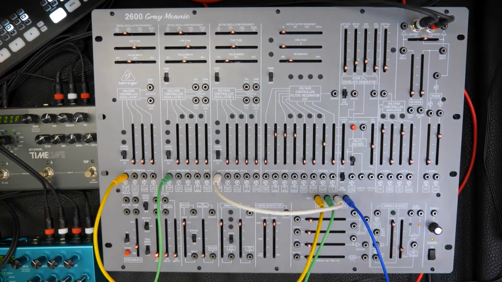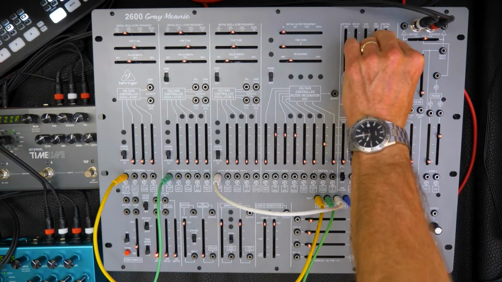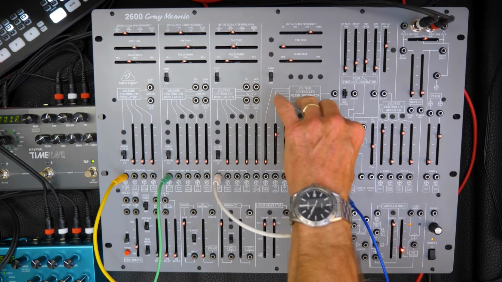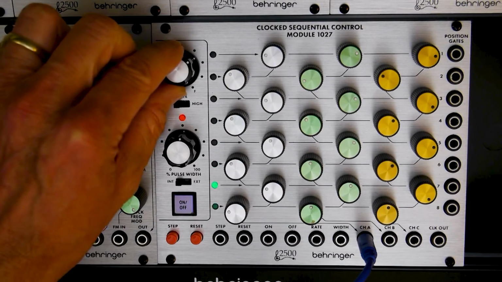So I press now the start button on the sequencer and bring up initial gain, opening the filter, and now you can hear the sequence playing.